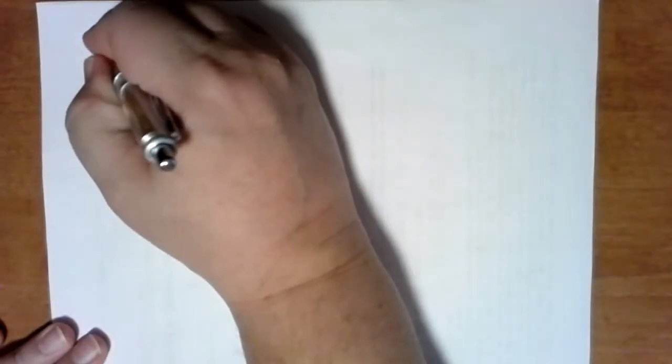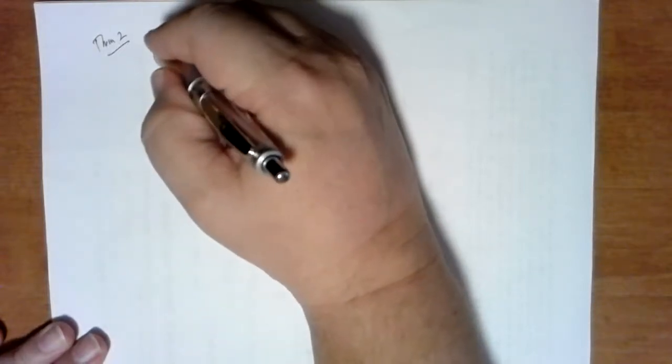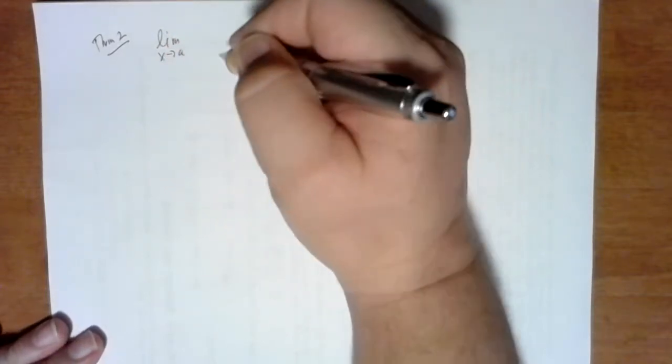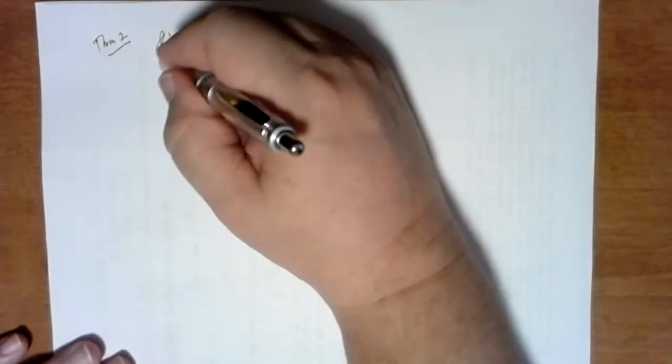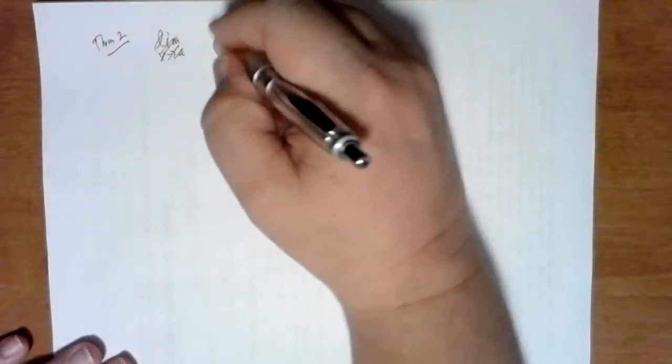All right. So now continuing with that, another theorem, theorem 2, say, we're going to have lots of theorems. If I'm taking the limit as x approaches a of, well, maybe I should stop here for a second. I need to set that up a little bit better.